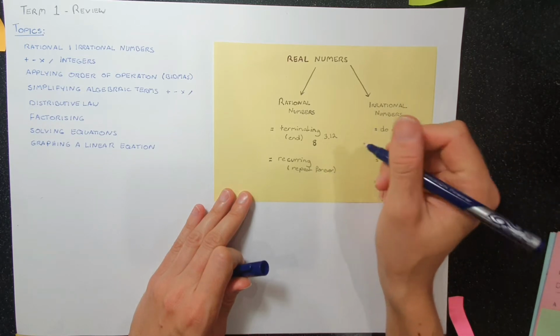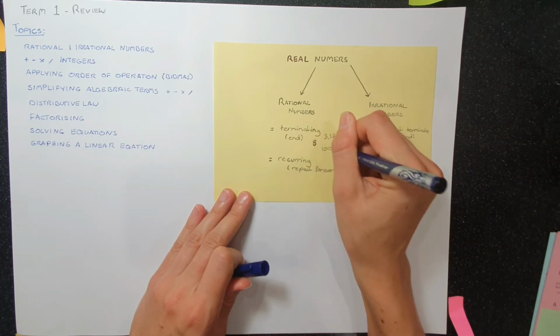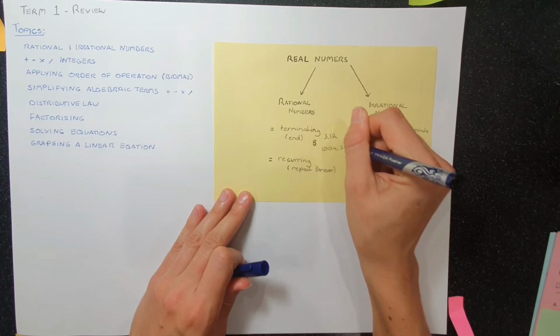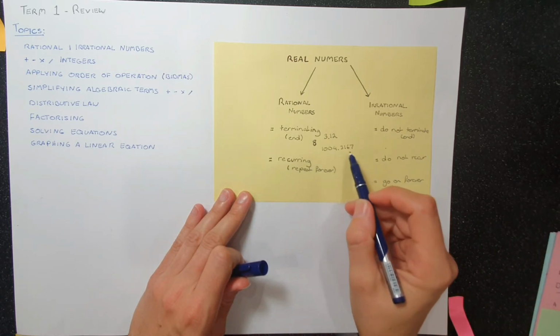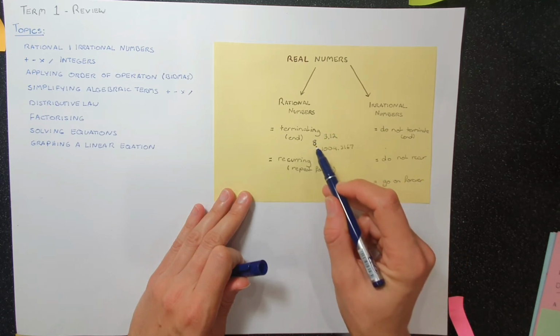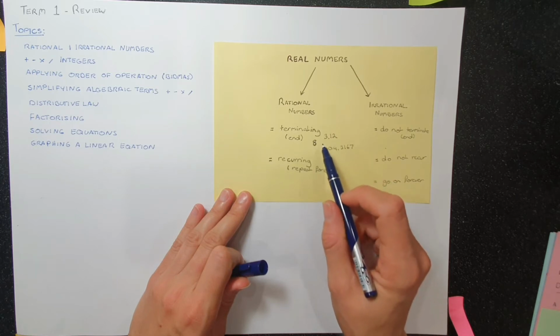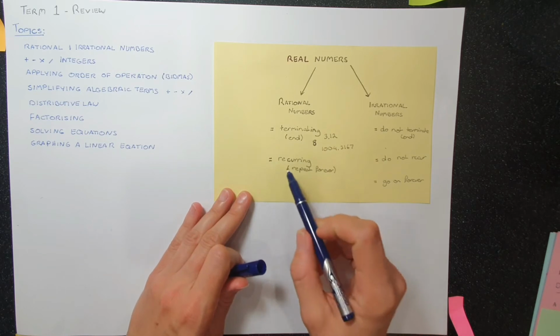What about 1004.3167? This is also a terminating number because it comes to an end after the fourth decimal place. So these are terminating numbers, and they can be whole numbers or decimals, doesn't matter. They sit underneath the rational number category.